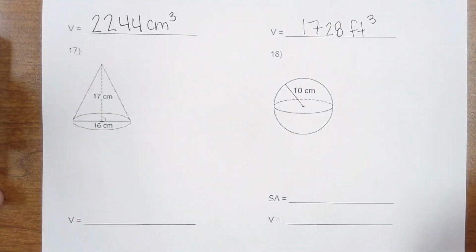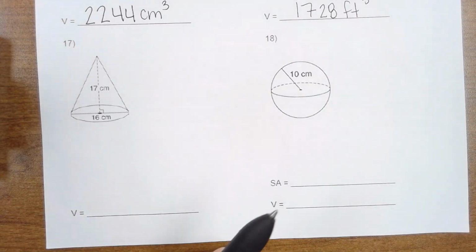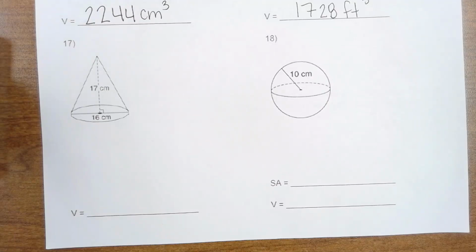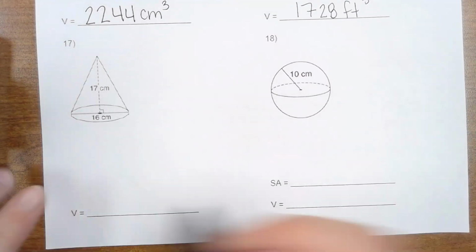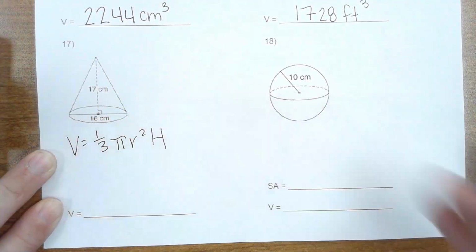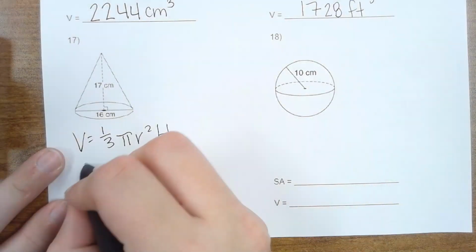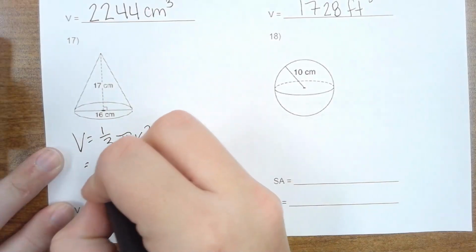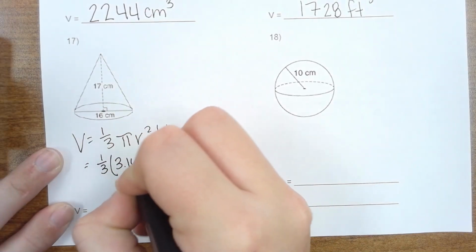All right, moving down here. So here I have a cone. Cone has a very similar volume formula to a cylinder. However, because of how my top here comes to an apex, it's very similar to a pyramid formula as well, which is that 1/3 in front of it. So the volume formula of a cone is 1/3 pi r squared h. In the directions up here, it did tell us to use 3.14 for pi. So we're going to substitute in 3.14 for pi.